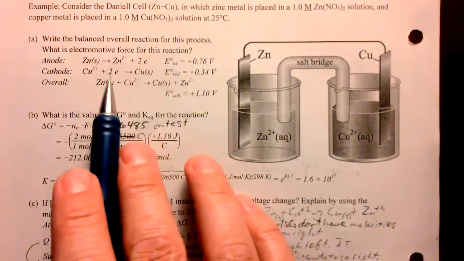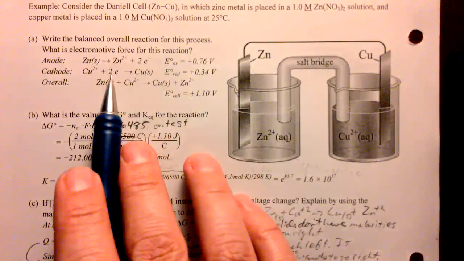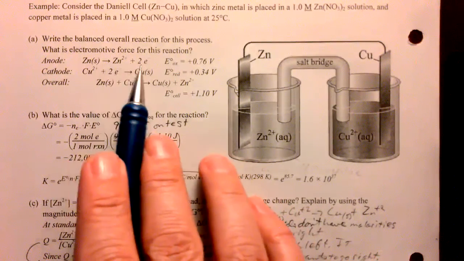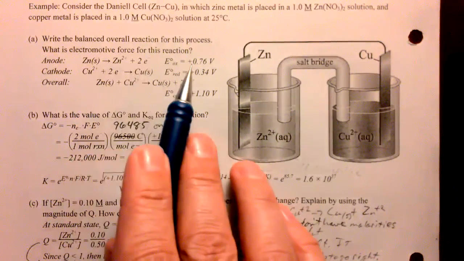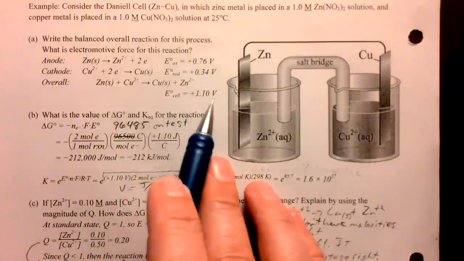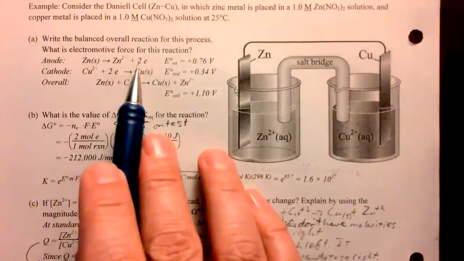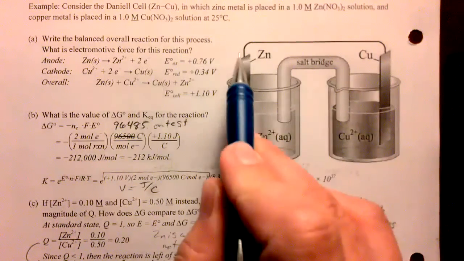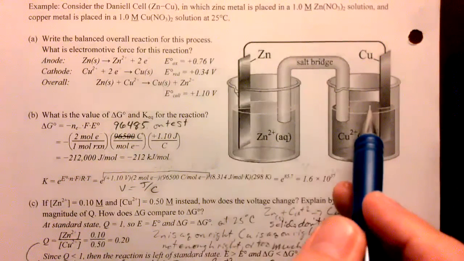They can't both be receiving electrons. Something has to give them, and if I flip this one end to end, it makes it oxidize. I'll get a positive value here, and when I add these together, I'll now get a total positive voltage. So it must be this one giving the electrons, and so the electrons are coming out of the zinc and going into the copper.